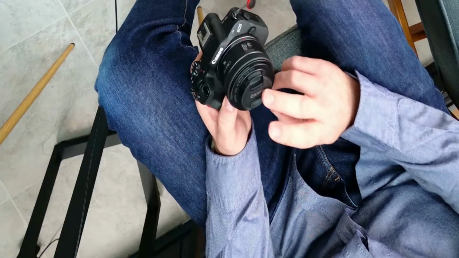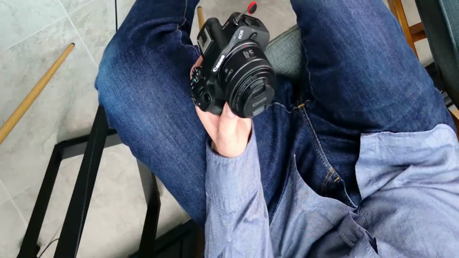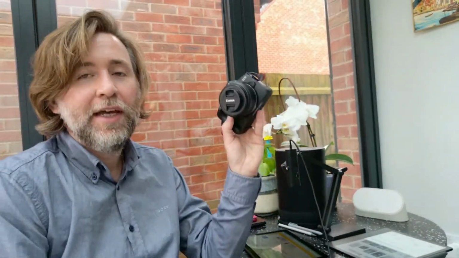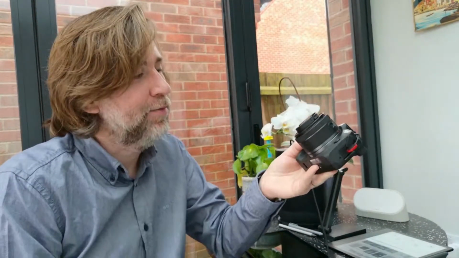I bought this last big deal day, and it was 550 quid, and I was absolutely ecstatic by that amazing deal. So I would certainly recommend this if you're not yet into the mirrorless systems with photography. Then this is a definite recommend.